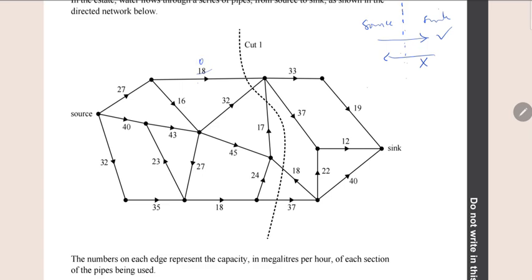That means no more can pass through. And then 27 take away 18 is 9, 33 take away 18 is 25, and 19 take away 18 is 1. So we write 18 on the side over here, to say 18 reached here.